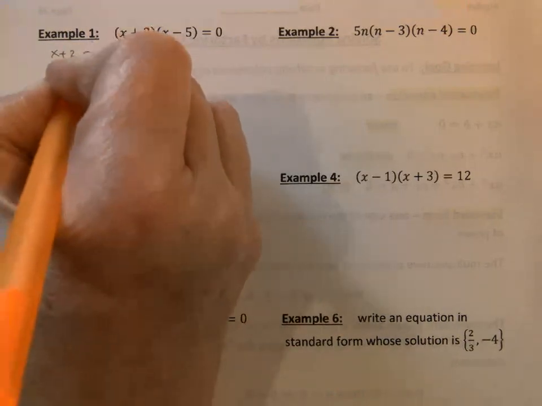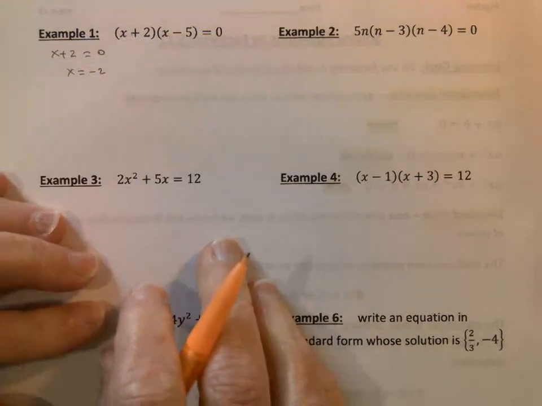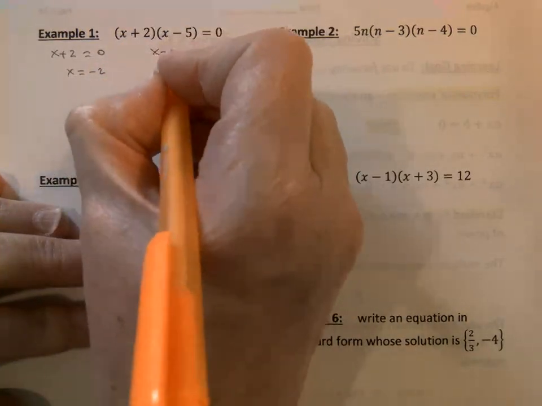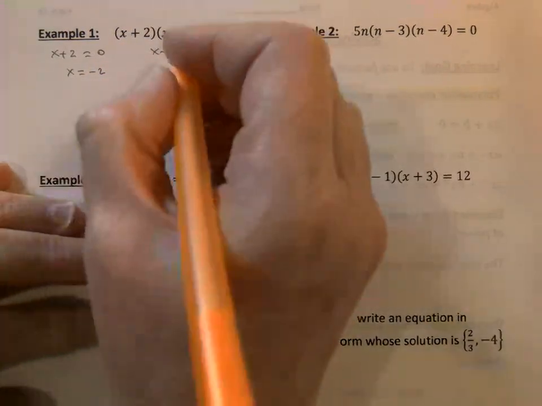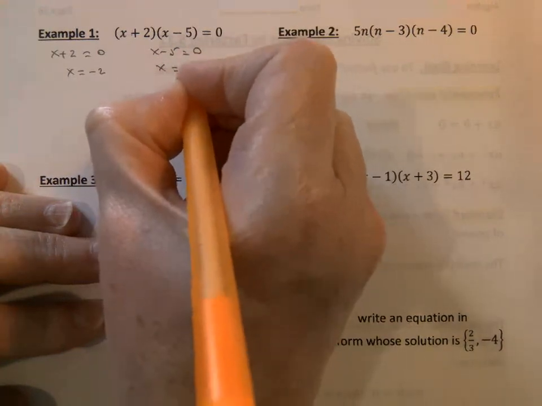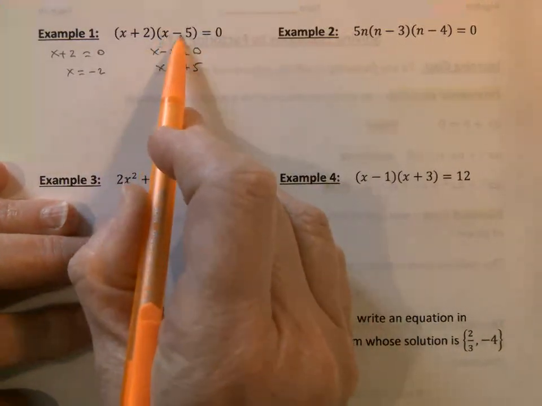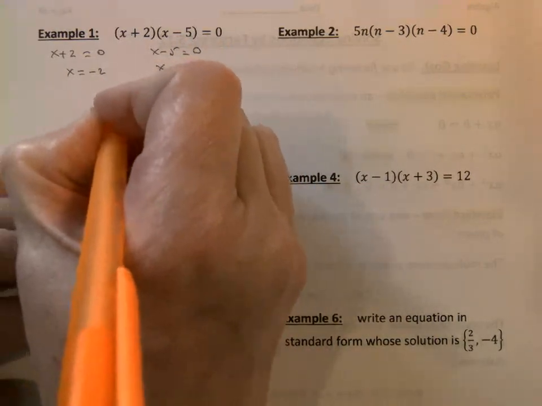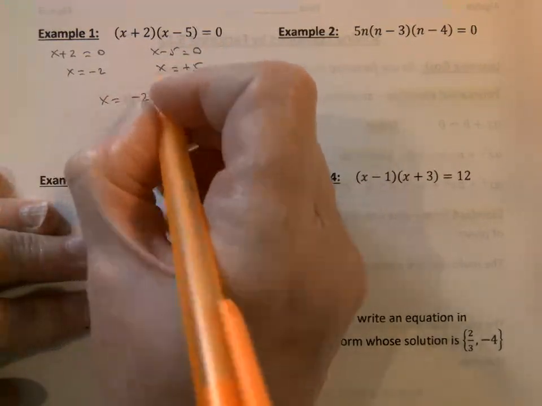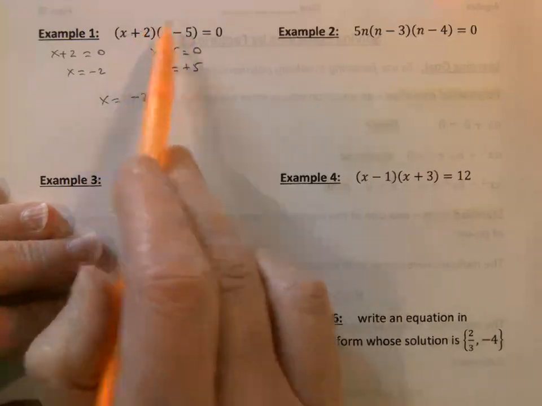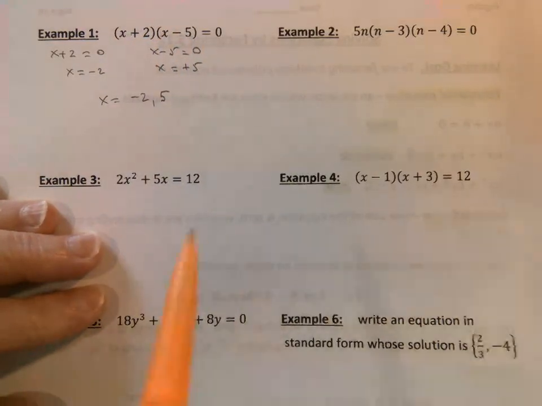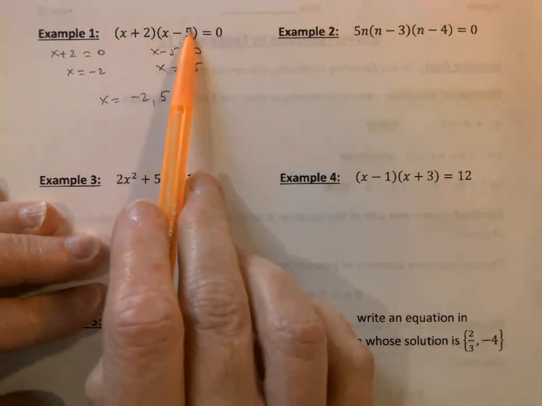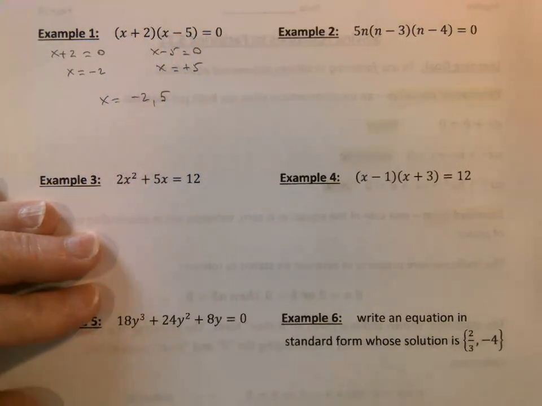And in order for that to be true, x would have to equal negative 2, because negative 2 plus 2 is 0. x minus 5 could be equal to 0. And in order for that to be true, x has to be equal to positive 5, because positive 5 minus 5 is 0. So my solutions then are negative 2 and 5. Those are the two numbers that will make this equation true. And the way we got those two numbers is we just had this completely factored, and we set each factor to 0.